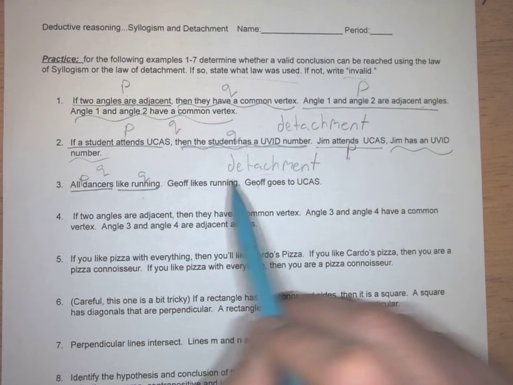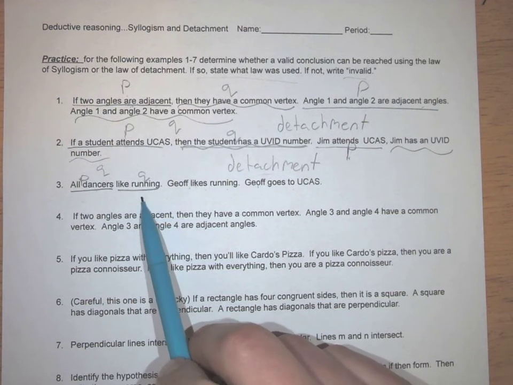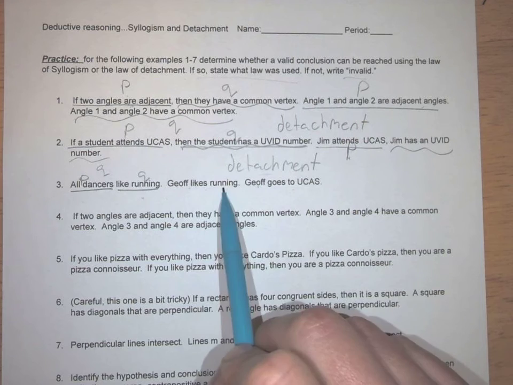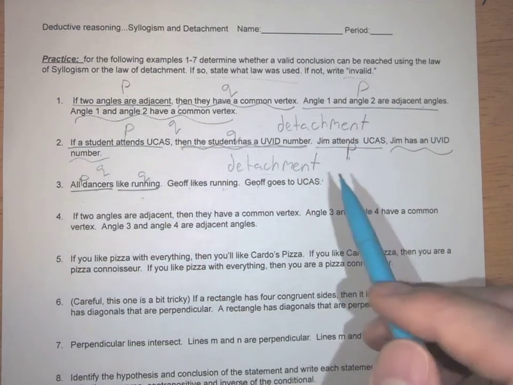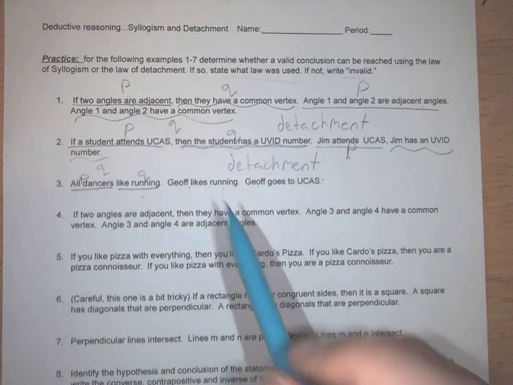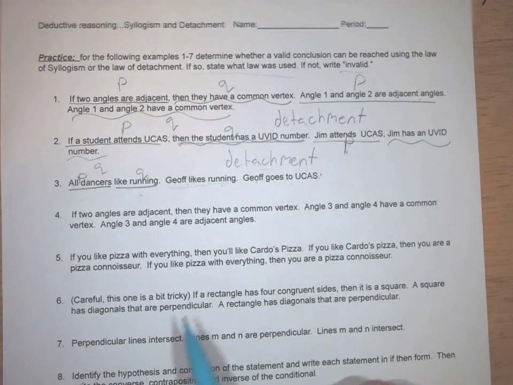So we're not chaining anything together, though. We're not saying, like, all dancers like running, Jeff likes running, Jeff goes to UCLass, therefore all dancers go to UCLass. We're not chaining it together. It's definitely not a detachment because this is a specific example of Q being true.